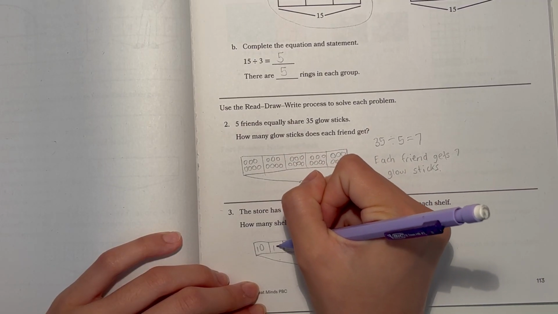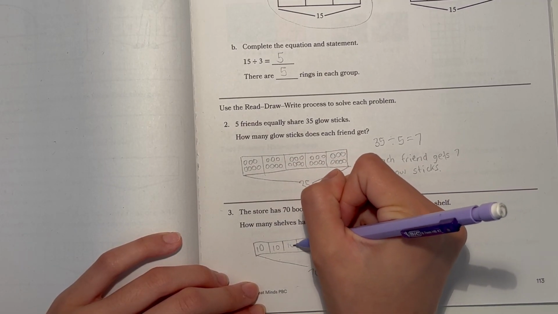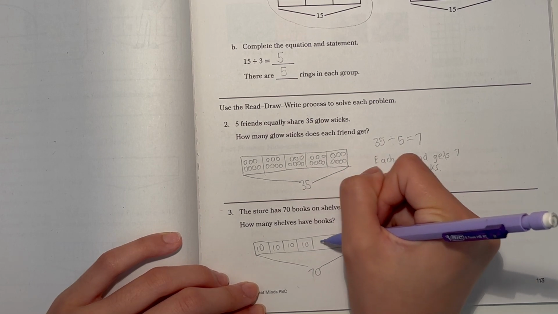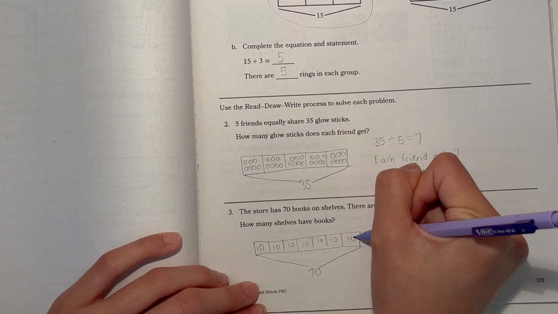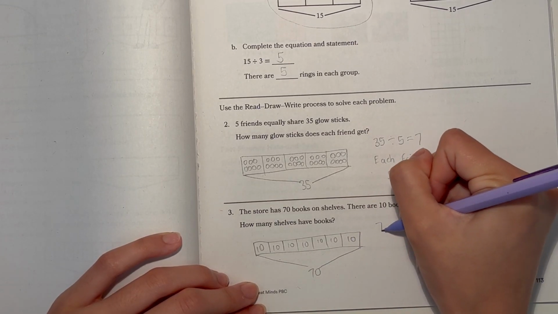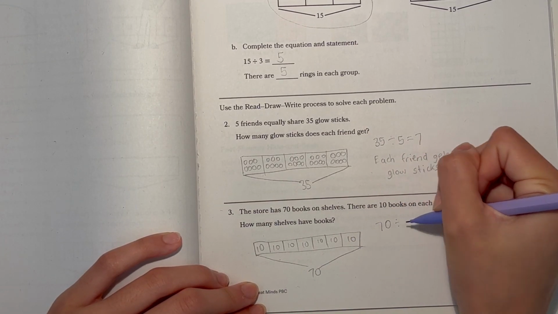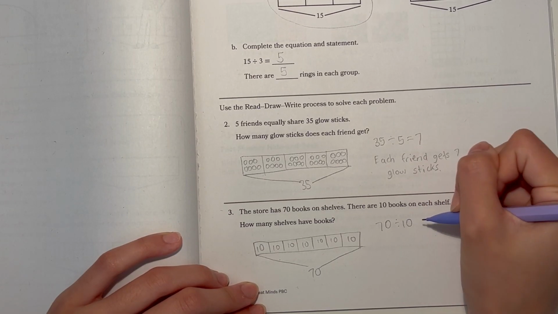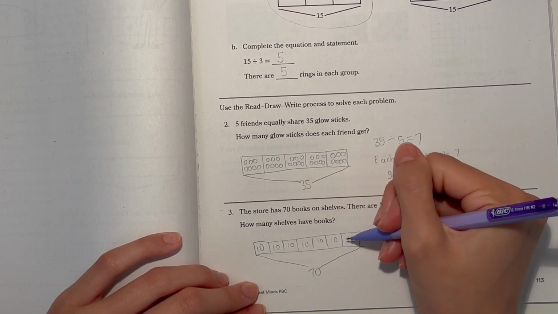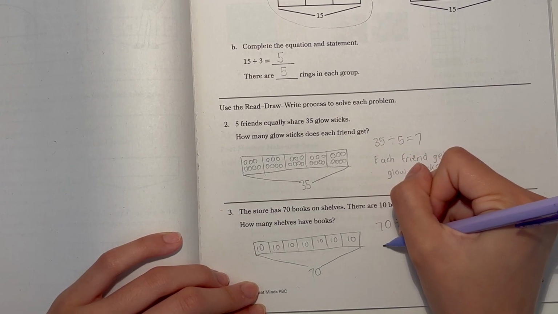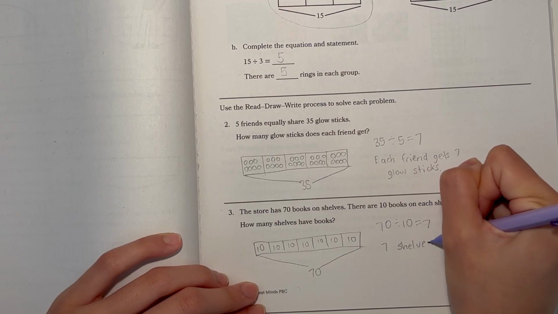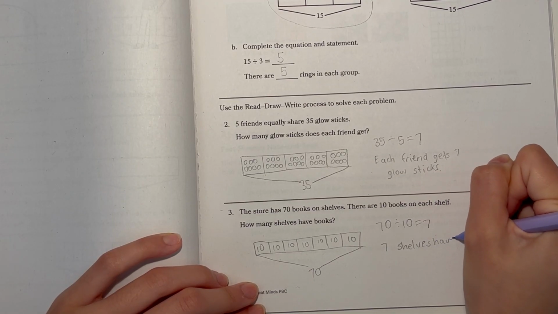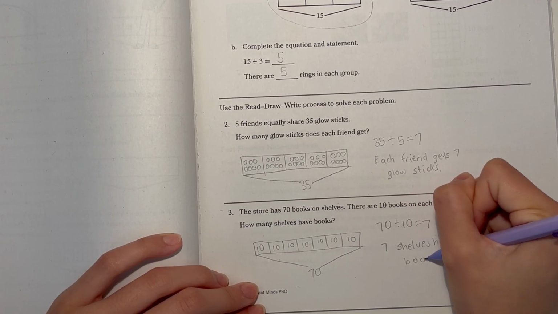10, 20, 30, 40, 50, 60, and 70. So this means 70 books divided by 10 on each shelf equals 7 total shelves. So 7 shelves have books.